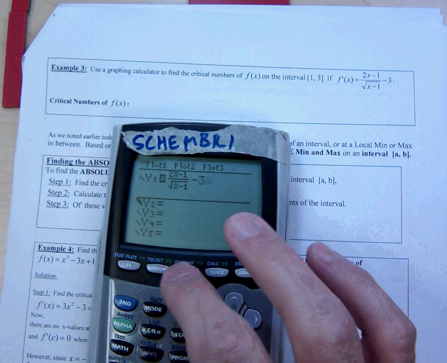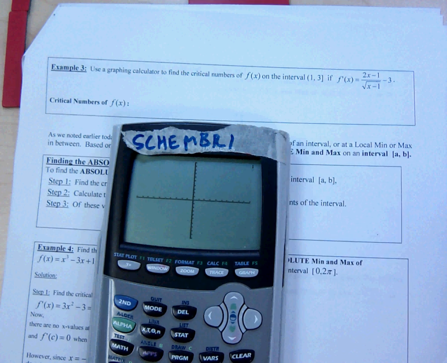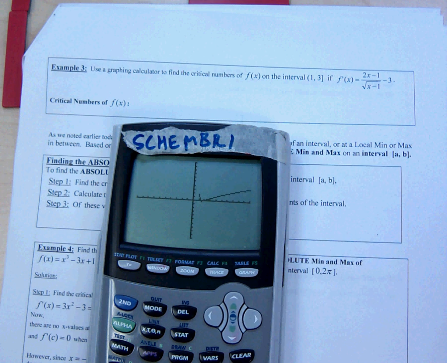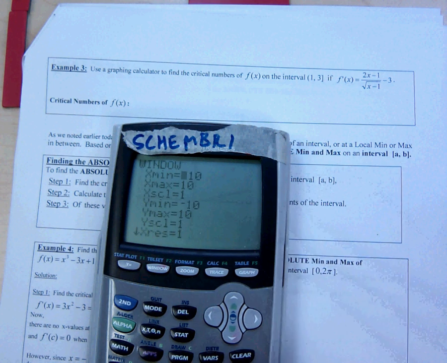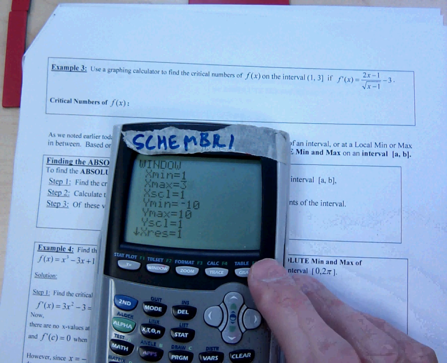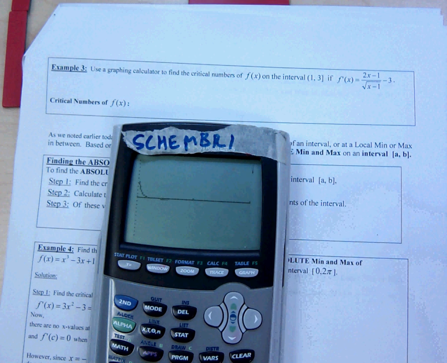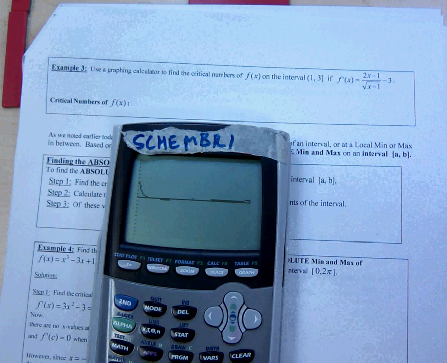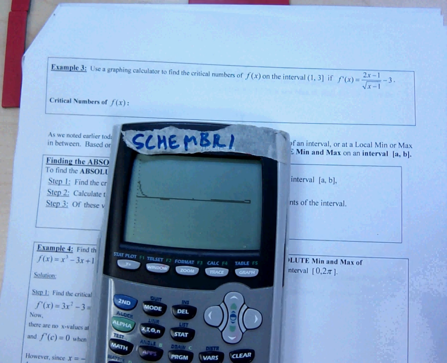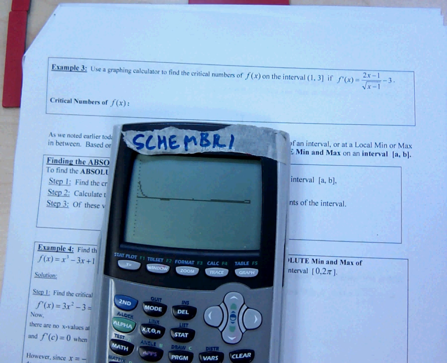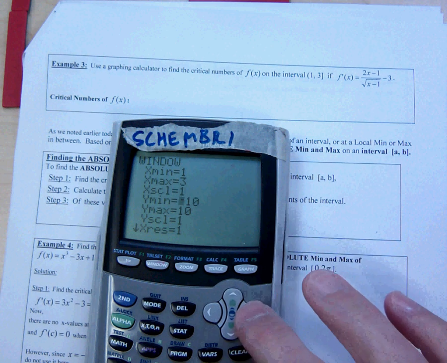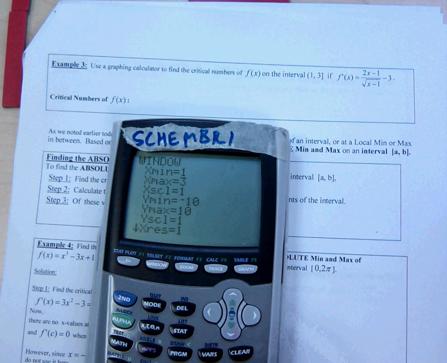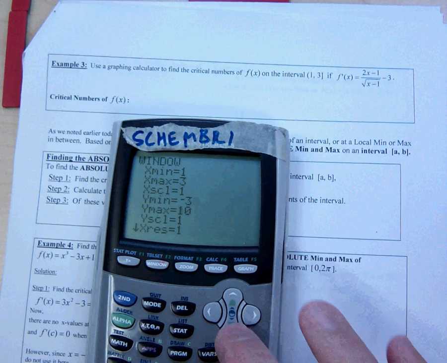Okay, so I'm going to start by hitting zoom Z standard. And then make sure I'm only on the interval 1 to 3, not including 1, right? So, all right, now it's kind of hard to see what's going on. So, how do I spread the graph out vertically, guys? How do I stretch it out? By changing my what? My what? Y min and max, okay? So I don't think I need that much here. So I'm just going to go from maybe -3 to maybe 3. Let's see if that's any better.